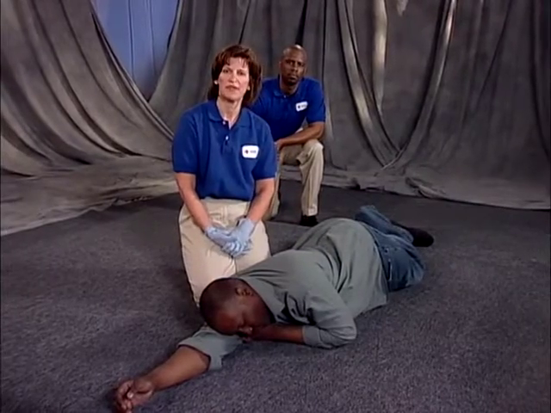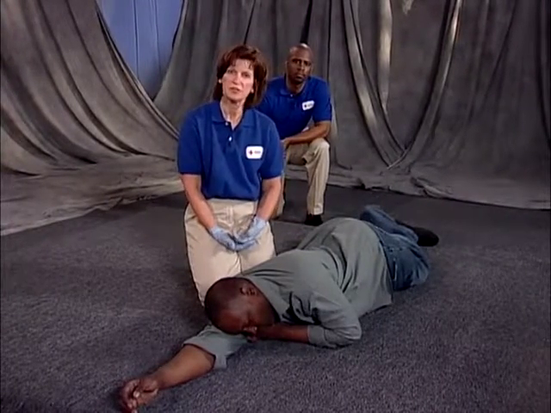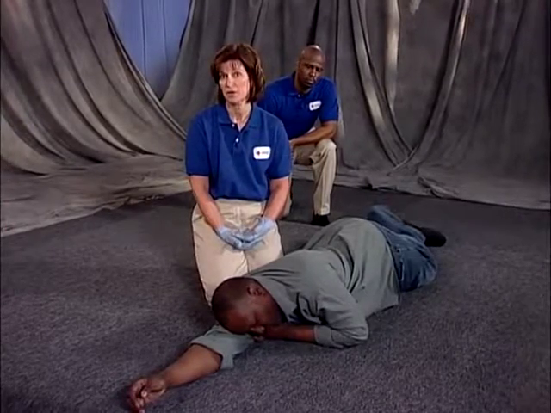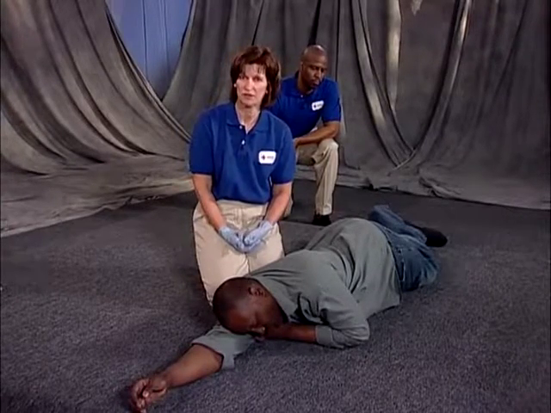Be careful to support the head so that it angles toward the ground. This will allow fluids to drain away from the throat. Now your partner is in a recovery position.